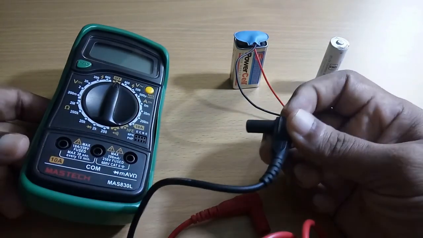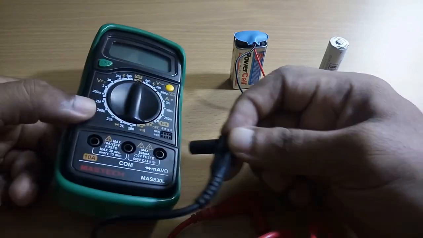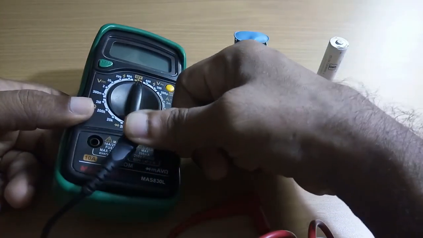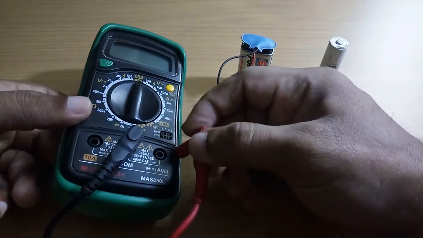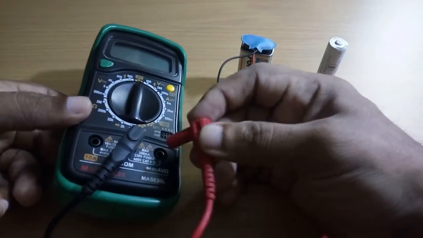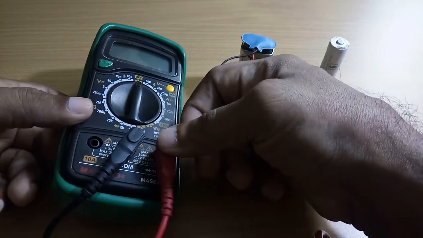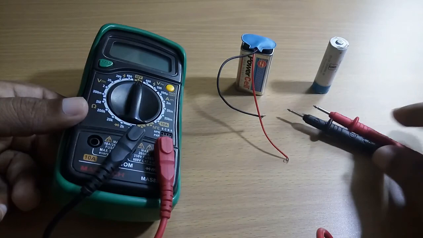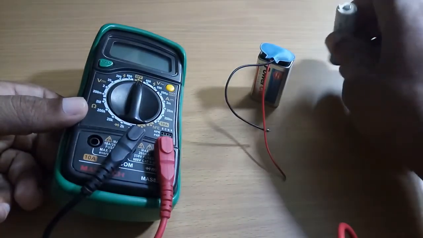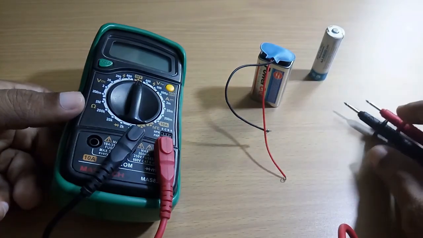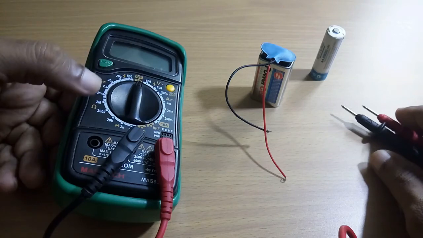So we'll insert this black jack into the common port here like this, and then insert the red jack into the volt milliamp volt ohm position here, and we'll have to make sure this voltage source is within the prescribed voltage range.